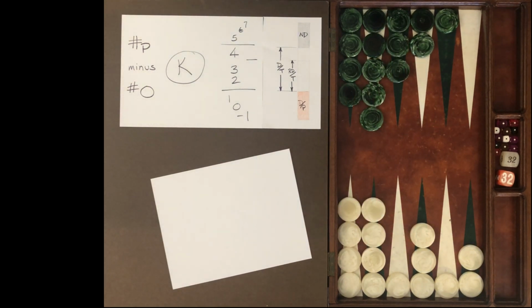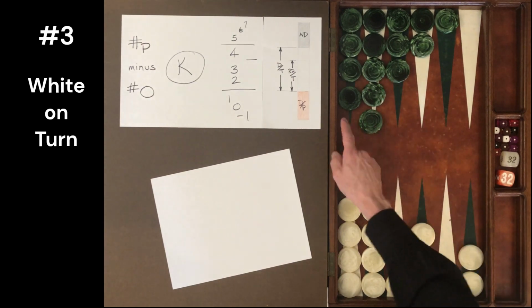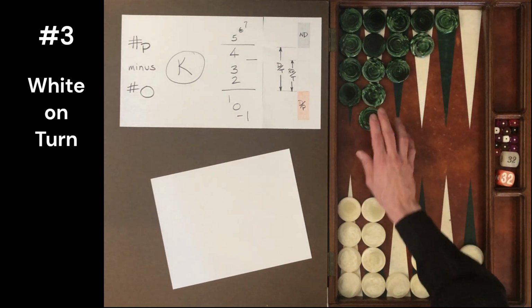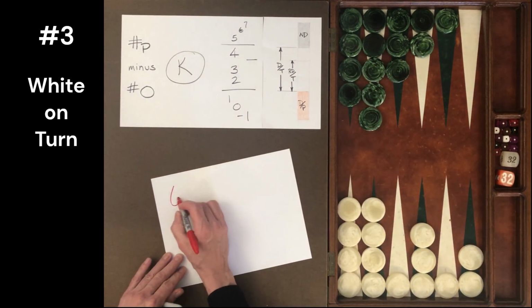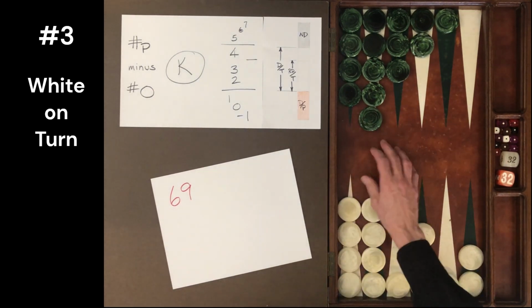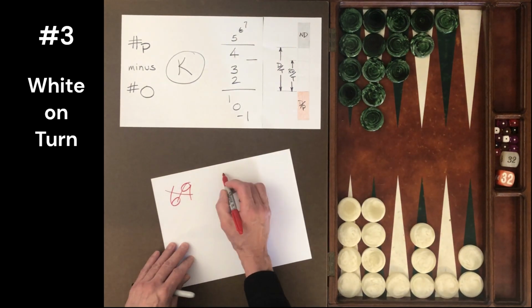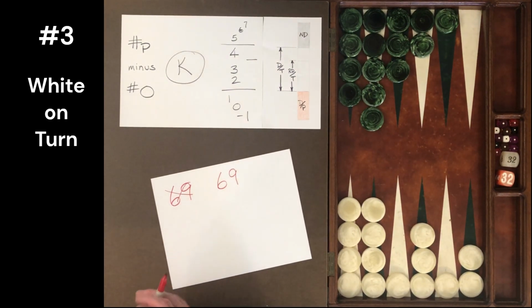Position number 3. Again, we are on turn. We'll do our opponent's pip count first. Pip count for the opponent is 50, 61, and 8. Pip count is 69. 61 and 8 is 69. No gaps, no penalties. 69 is the opponent's keys count number.